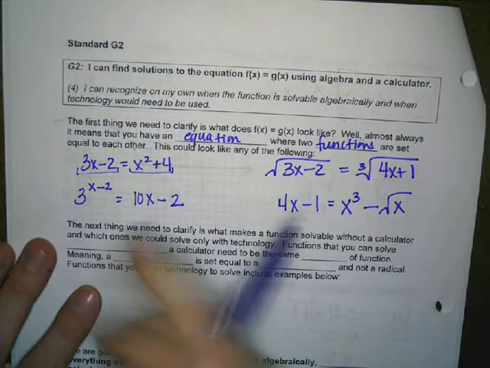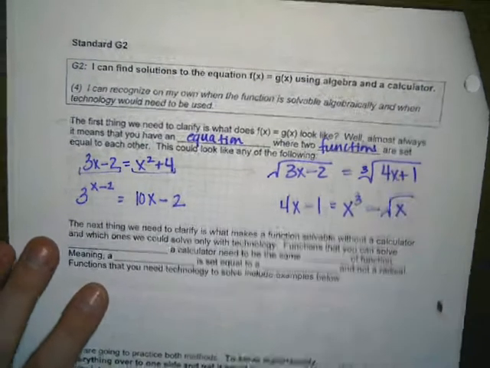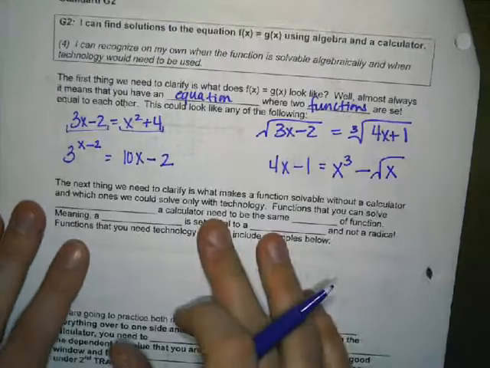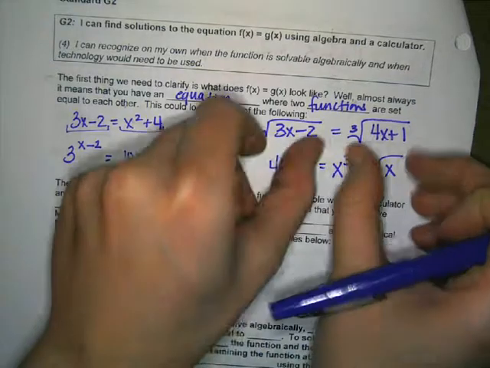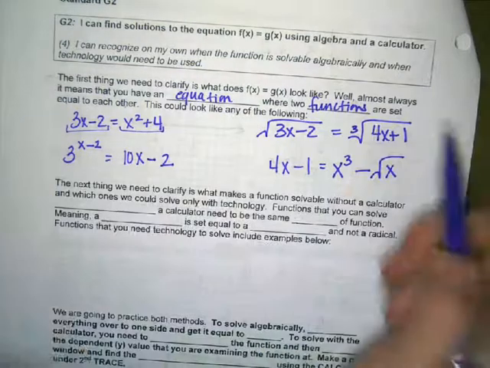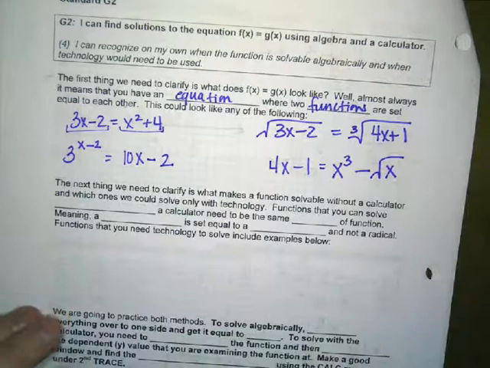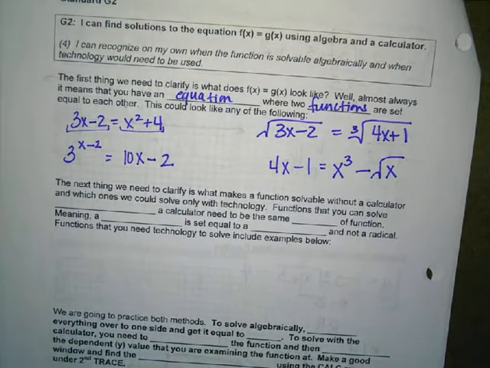You don't see a y anywhere. Everything's in terms of x. But you have two separate entities set equal to each other. And then we have to decide what that means and how to solve it. The next thing we need to clarify is what makes a function solvable without a calculator and which ones we can solve only with technology.